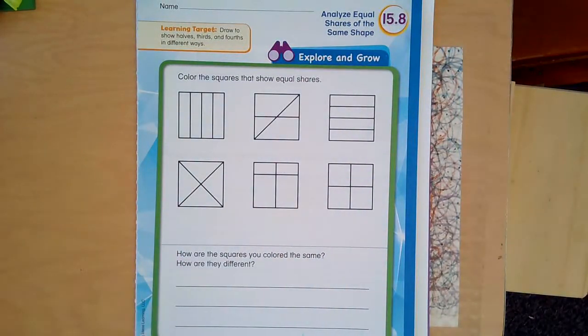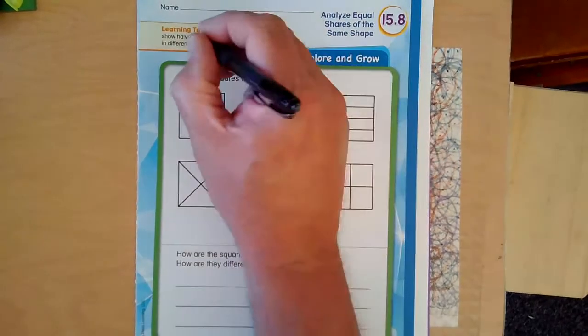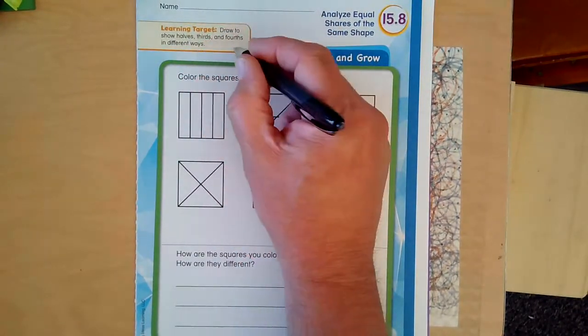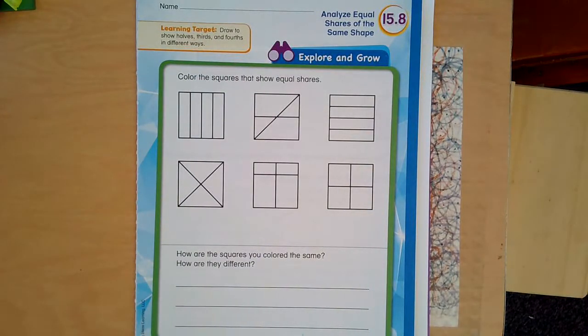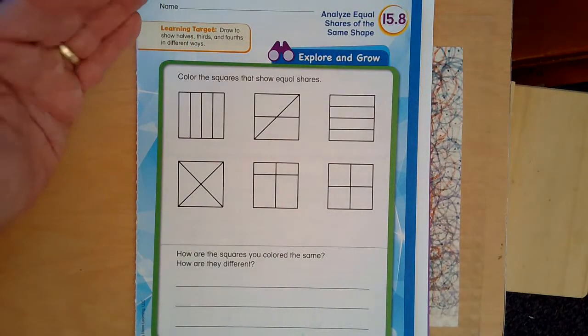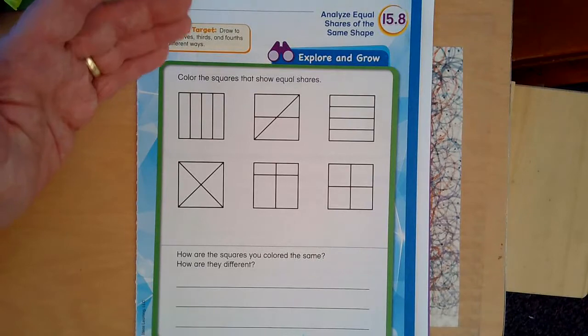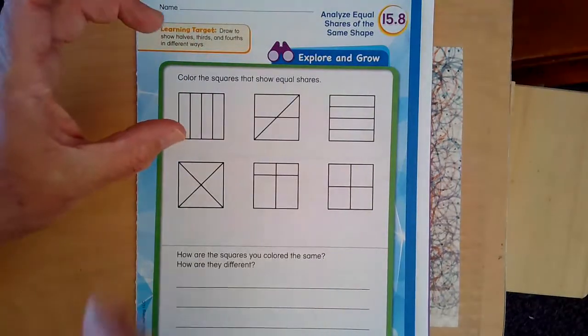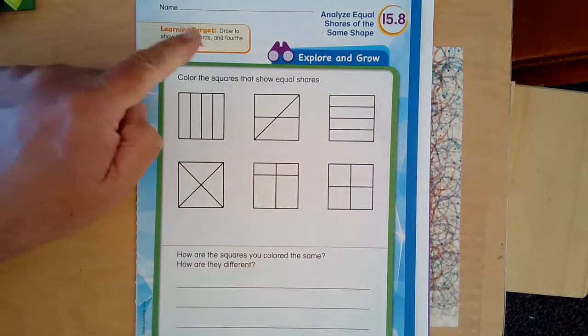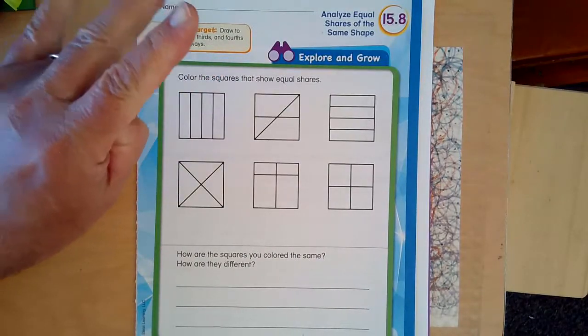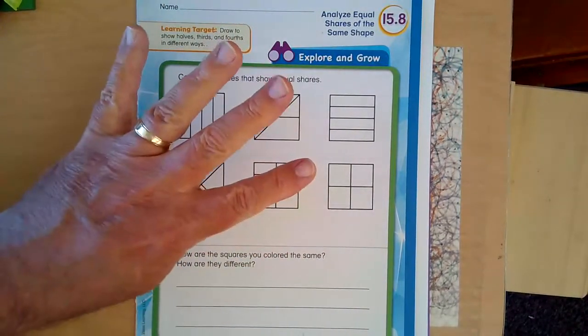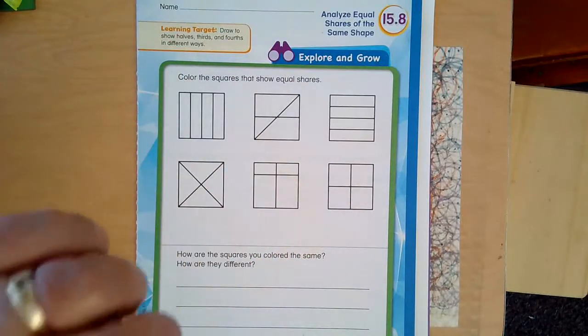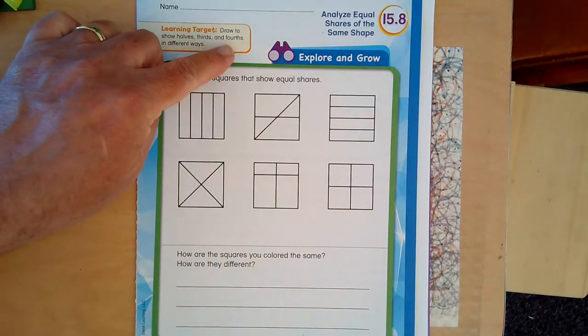Now, the way that we do that is halves, we'll see 2, thirds, we'll see 3, and fourths, we'll see 4. Now, the way I try to remember that is when I say thirds, I think if I'm third in line, there's 1, 2, 3. I'm the third person. 1, 2, 3. And if I'm fourth in line, 1, 2, 3, 4. I'm the fourth person. There are 4 of us. That means I'll look for things that are 4.